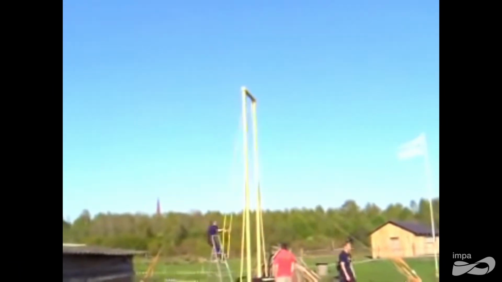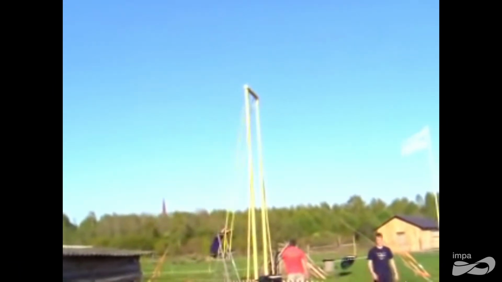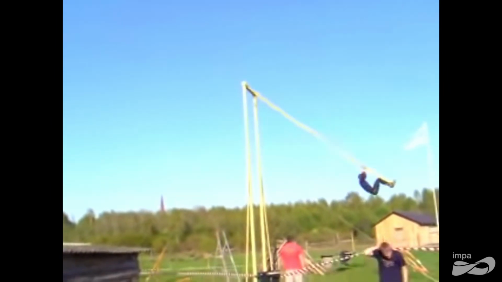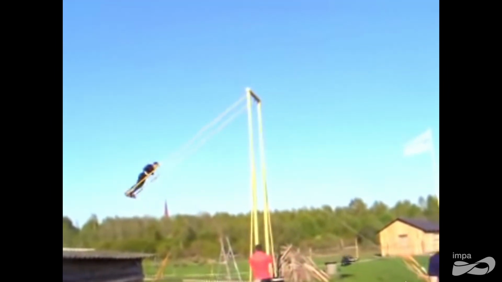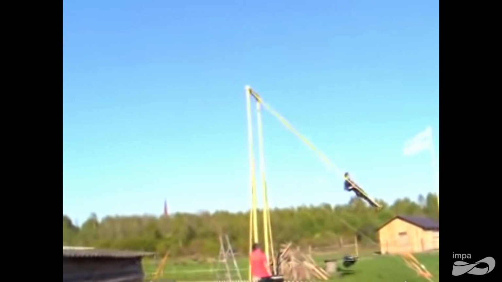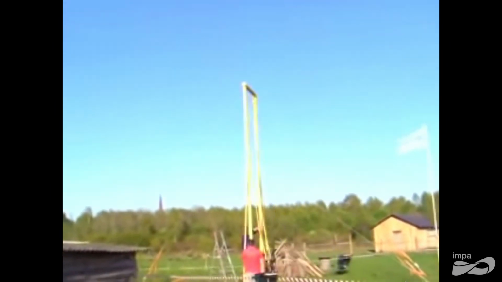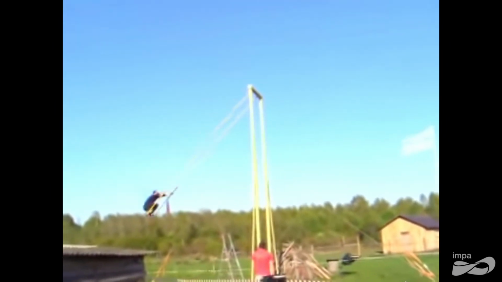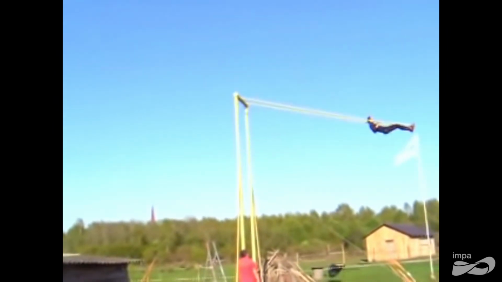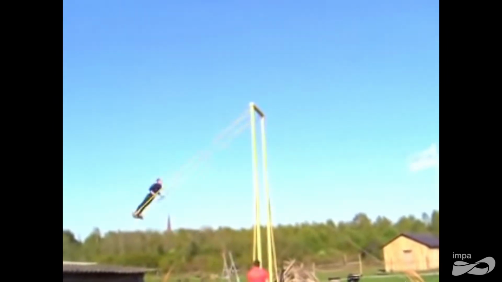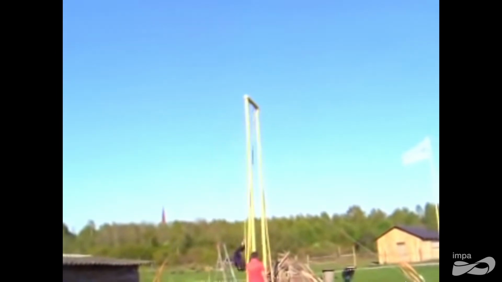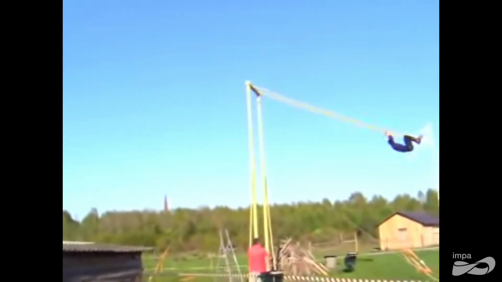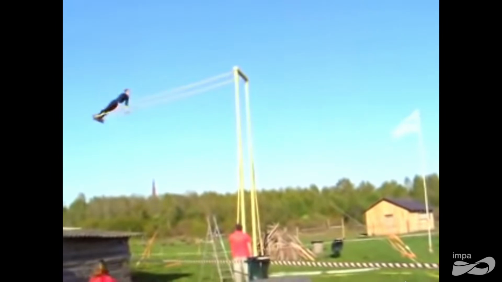So you see, it stands up and sits. It doesn't put in a force. It doesn't give momentum to the pendulum. It just changes the length, the distance between the center of mass and the support. And this is very effective.